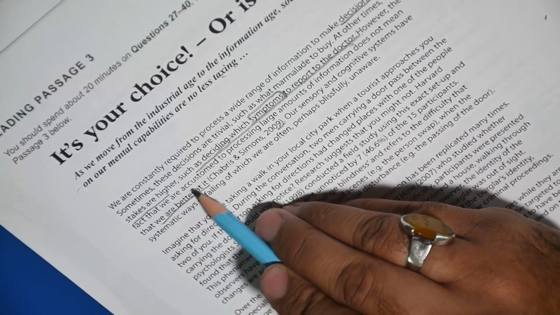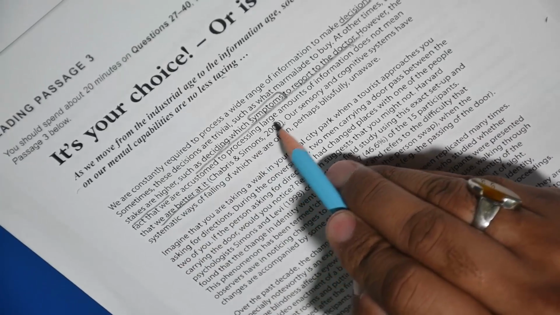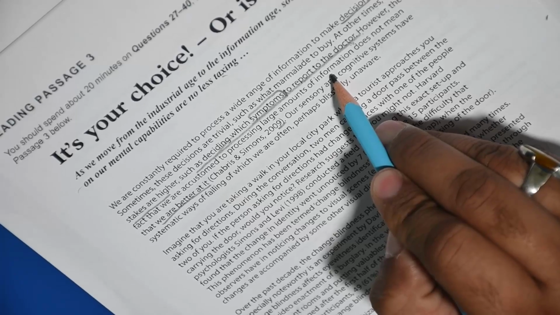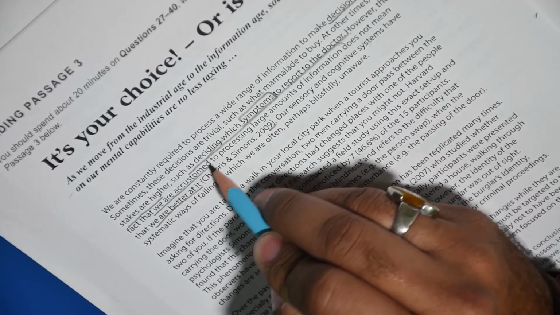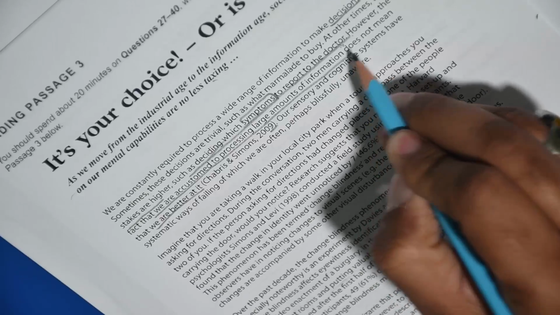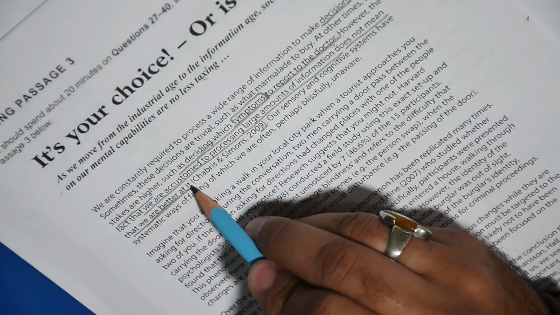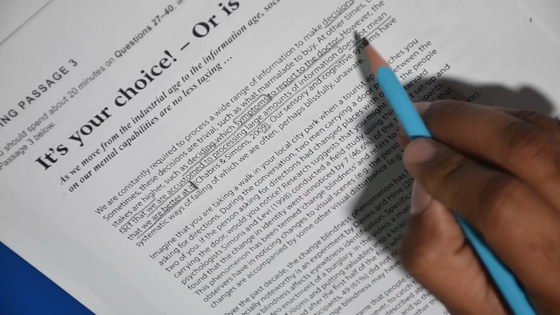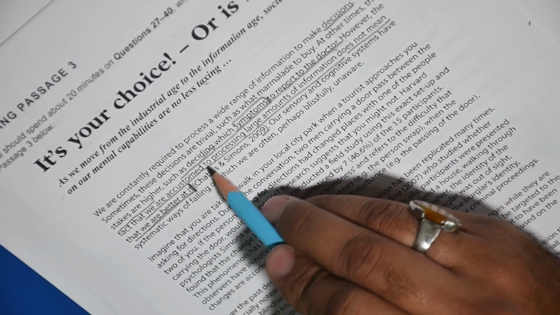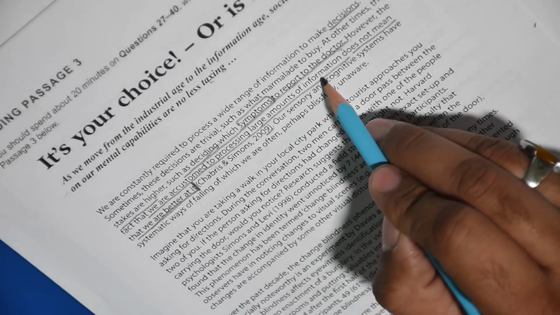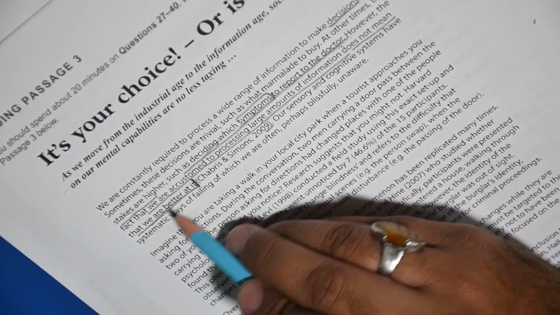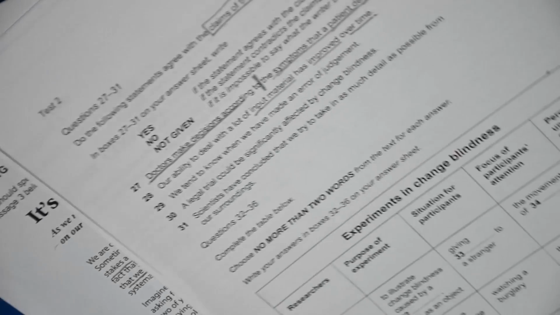However, the fact that we are accustomed to processing large amounts of information does not mean that we are better at it. This sentence is very clear. However, the fact that we are accustomed to processing large amounts of information does not mean that we are better at it. And here what is the statement?